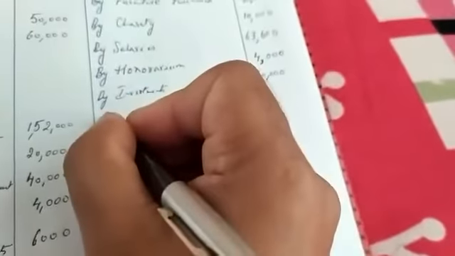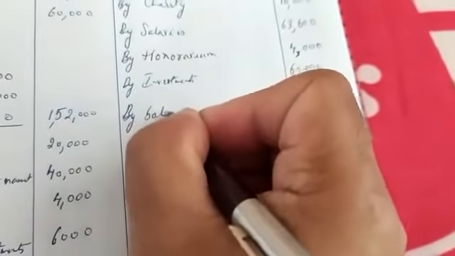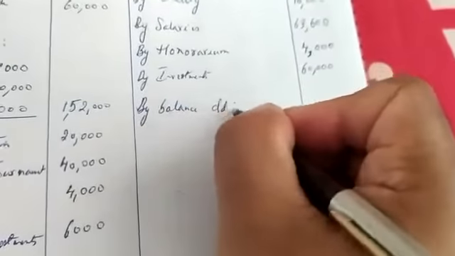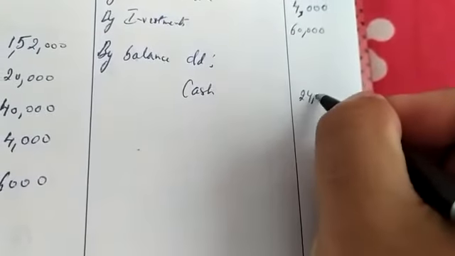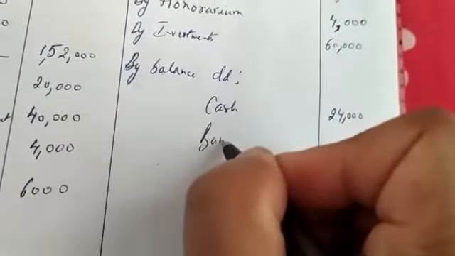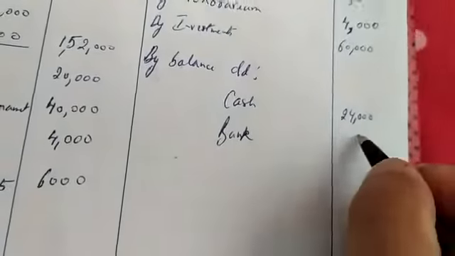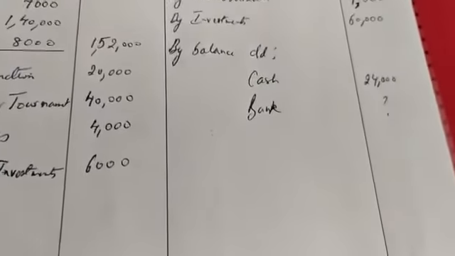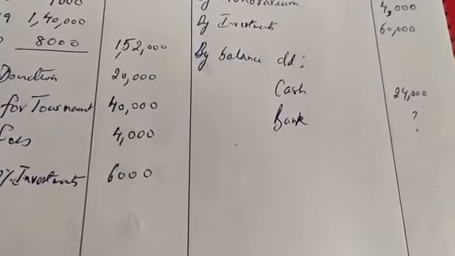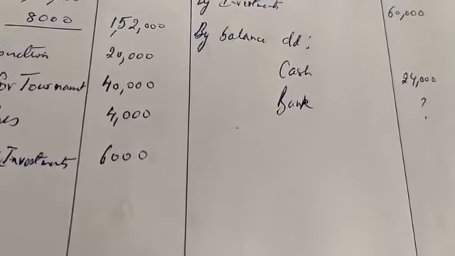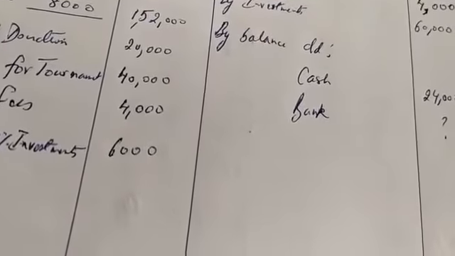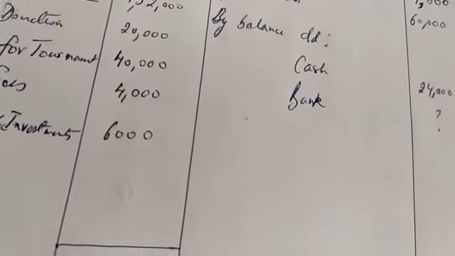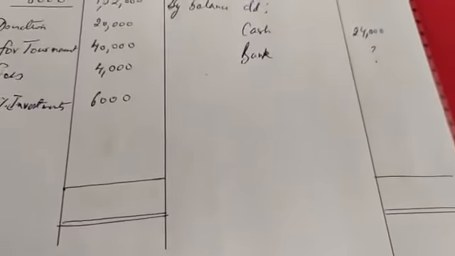So you should be writing this as by balance carried down. As for cash, it is there 24,000, and as for bank is what we have to find out. You shouldn't be writing the question mark. So now we shall be balancing this account, and after the balancing figure will be the answer which we want.